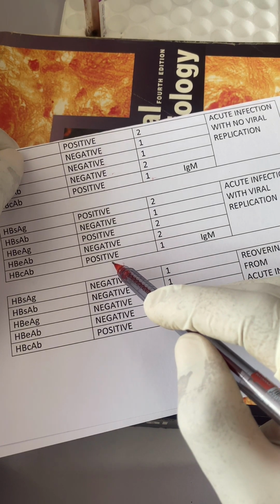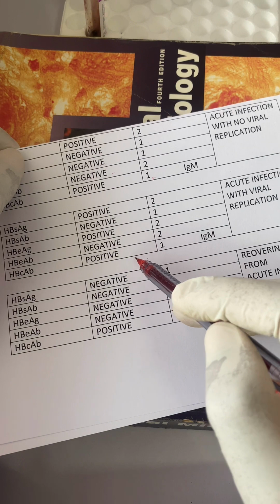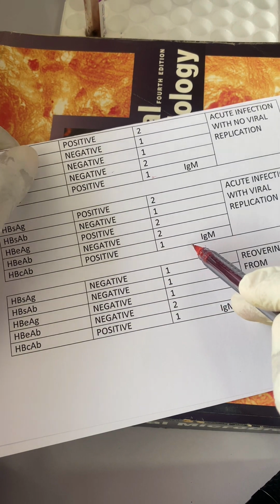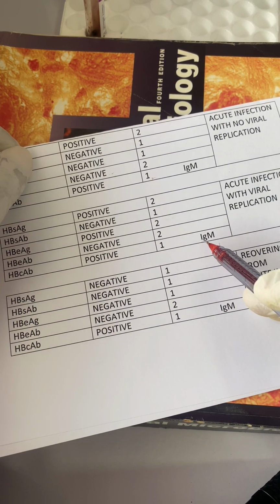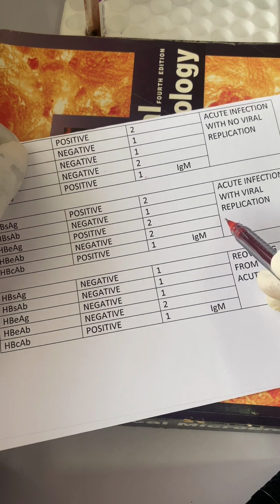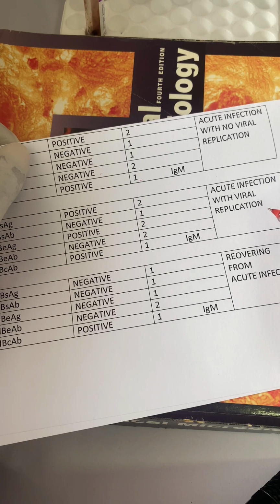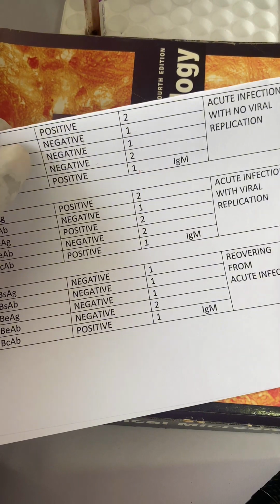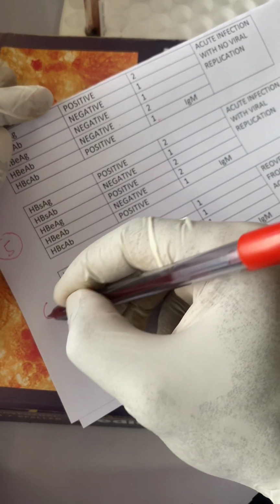Then your core antibody will be positive. It shows that your immune system has started working against it. And most of the immunoglobulins that will be produced will be the IgM type. So this is a person with acute infection with viral replication. Okay, so let's go to number 6.